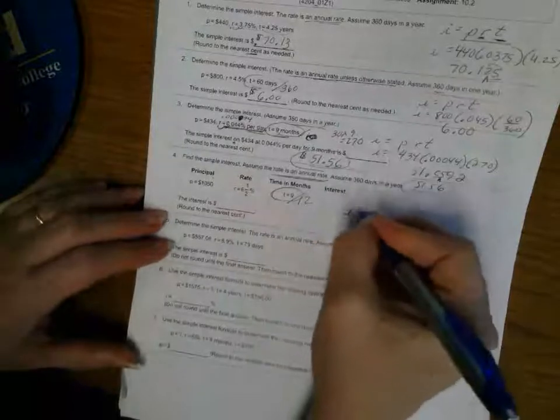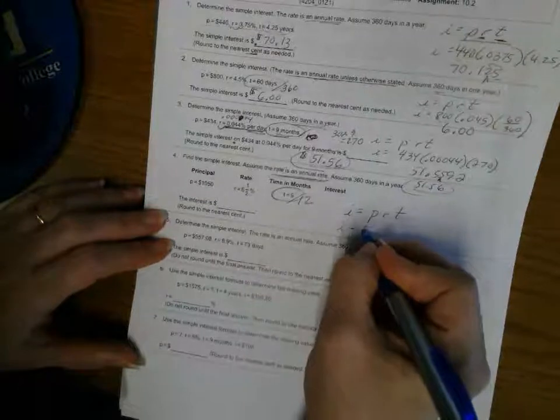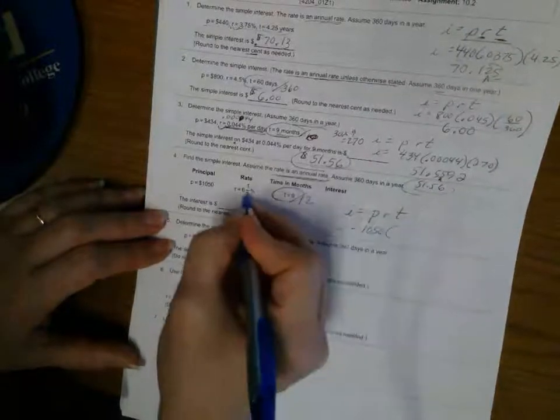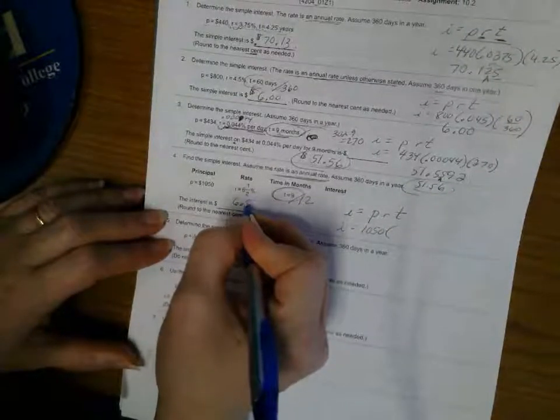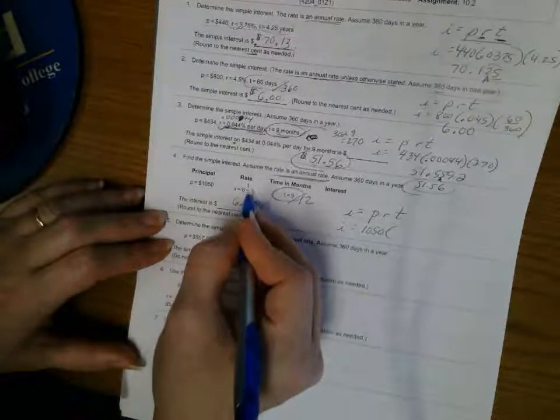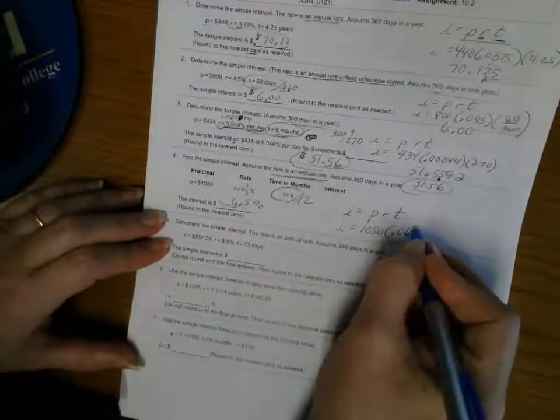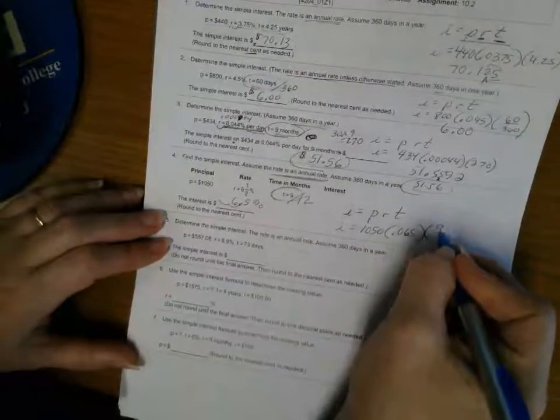So I equals PRT again, right? We've got $1,050. Now notice this rate is 6.5%. It's still a percent, but with the 0.5%, change your fraction to a decimal, we get 0.065 there. And then our time is that 9/12. And that's what we multiply.